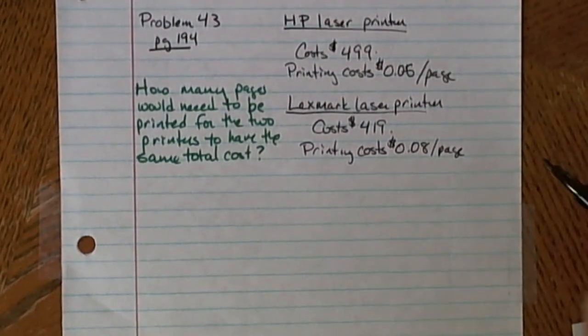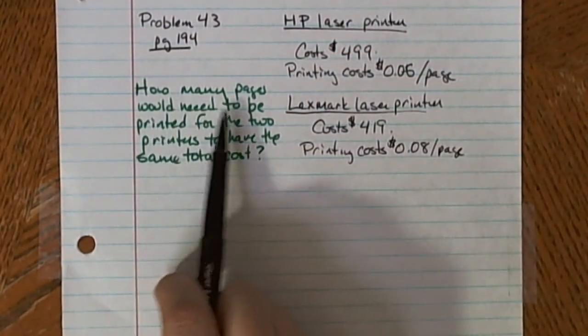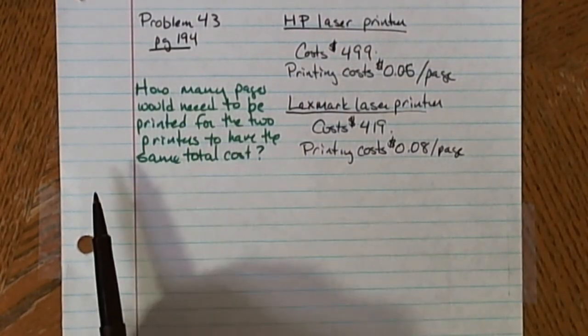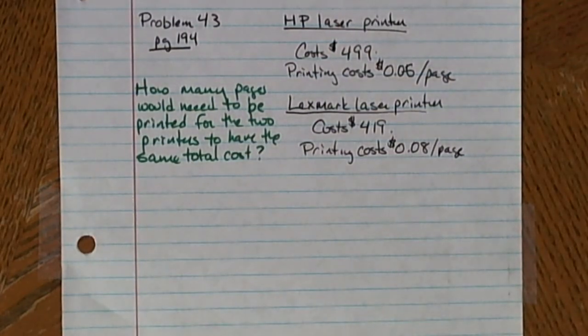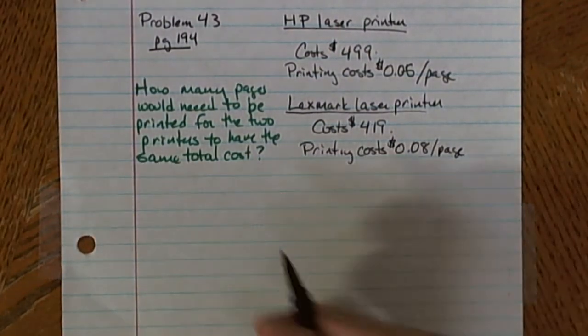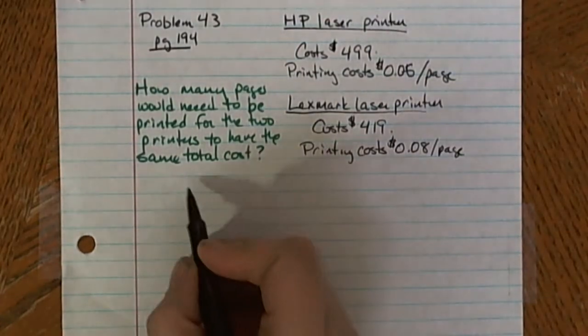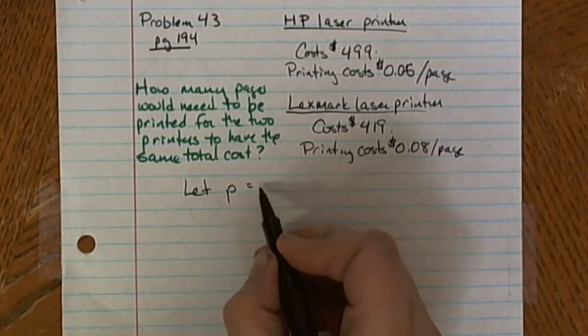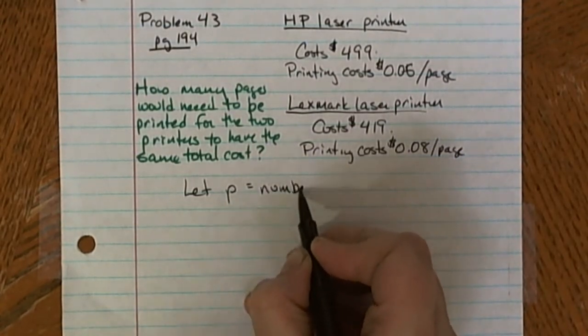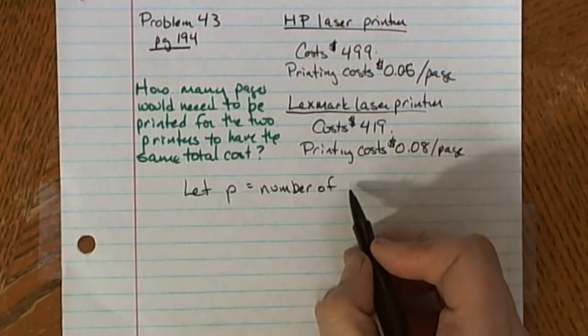So when I look at this problem, the question asks how many pages would need to be printed for the two printers to have the same total cost. Well, the number of pages printed is what I'm looking for, so that's how I'll start the problem, by setting up my variable. So I can let P equal number of pages.